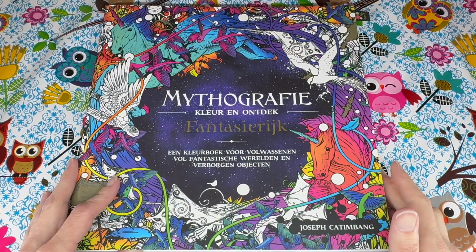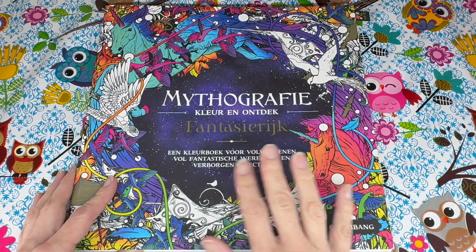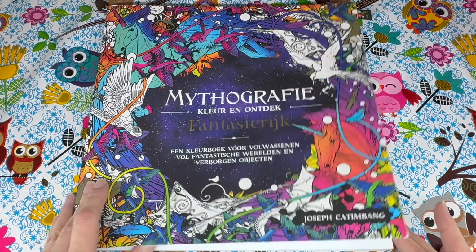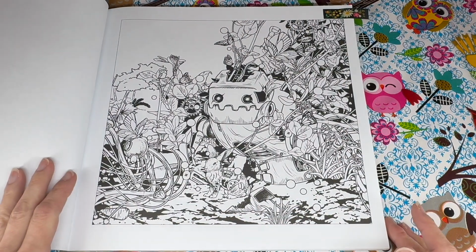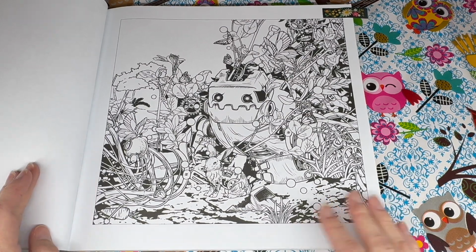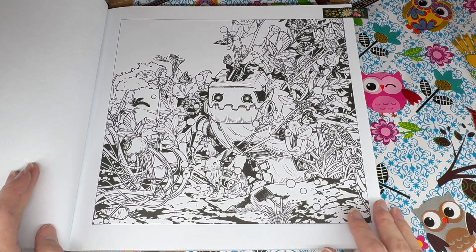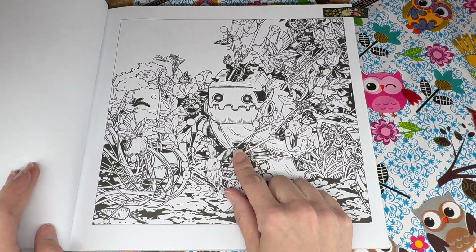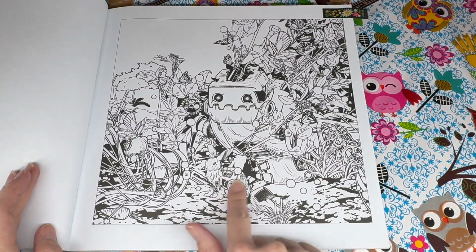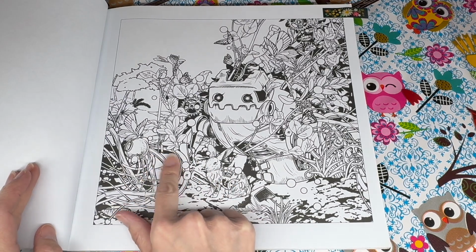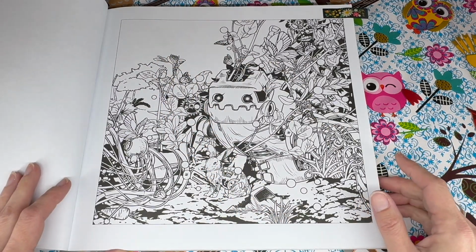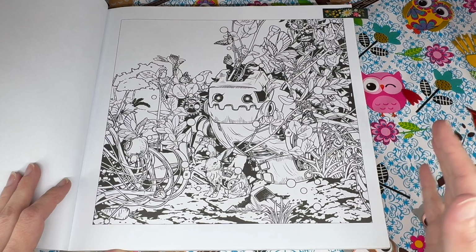To begin with, I'm going to show the page that we'll be working on. It's from Mythographic Imagine by Joseph Kattenbang, and I have the Dutch version of the book. This is the page that we'll be working on. It is the robot page, and I always begin this process by mapping out the elements on the page. So I can see the focus point, which is this robot. I can see the flora. I can see the other smaller elements, the mechanical rabbit, this dog-like creature, and then we have the open area of sky. So I begin to think what colors I might want to use.